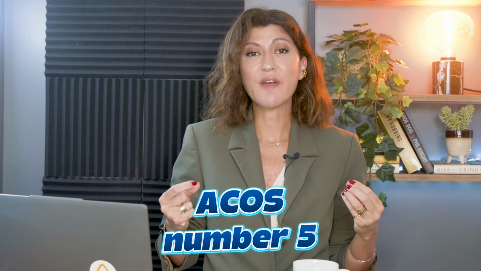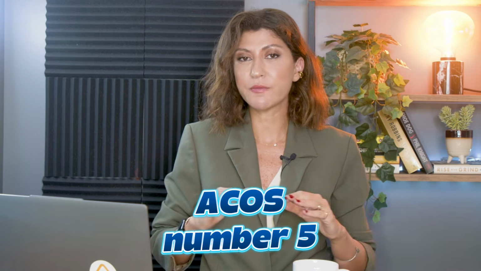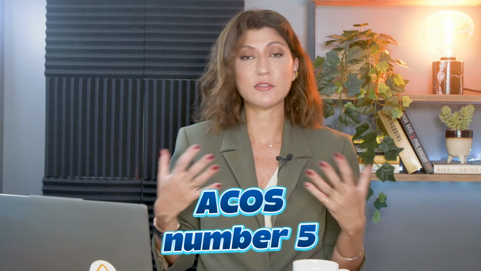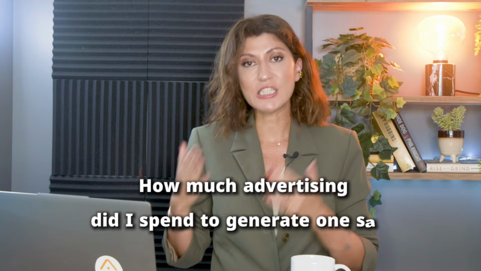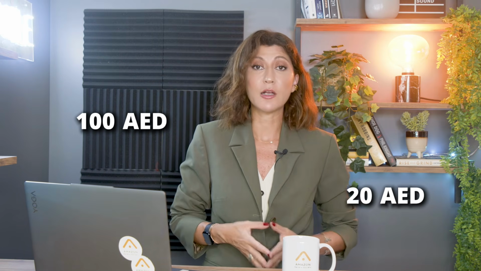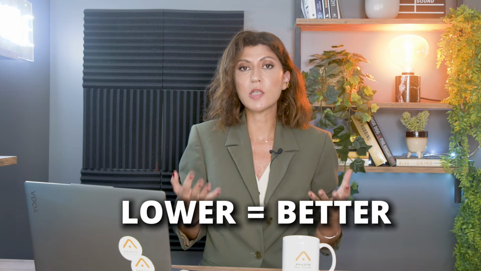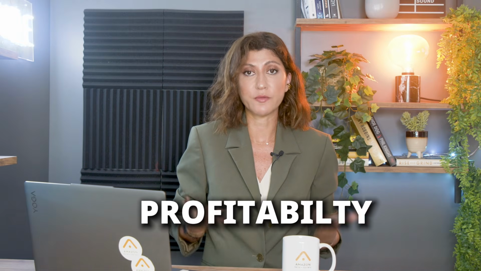Metric number 5, ACoS. This is probably one of the most popular metrics and a metric that a lot of people understand but not really. So the question is, how much advertising did I spend to get a sale? So as an example, if I spent 20 dirhams on ads and I generated 100 dirhams in sales, then my ACoS is 20%. In this case, lower is always better, but there is not a certain metric that you need to be under, as it's very much related to your profitability.